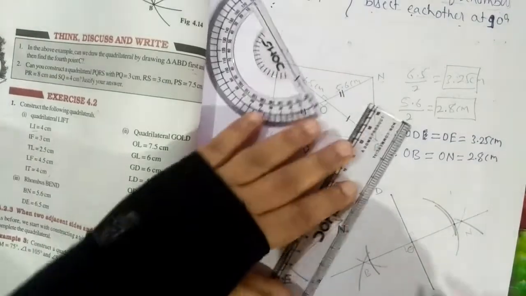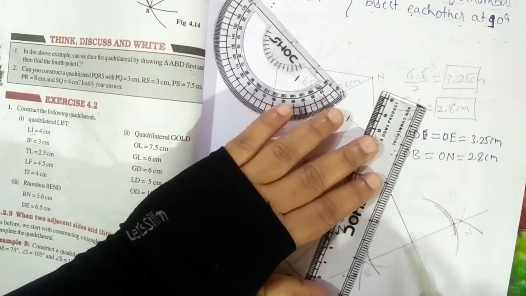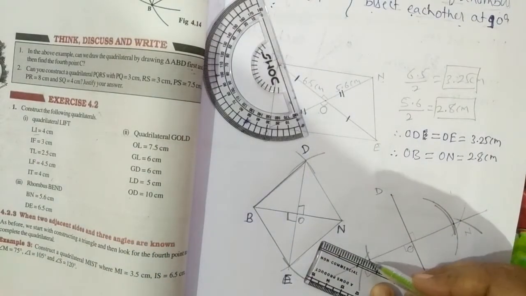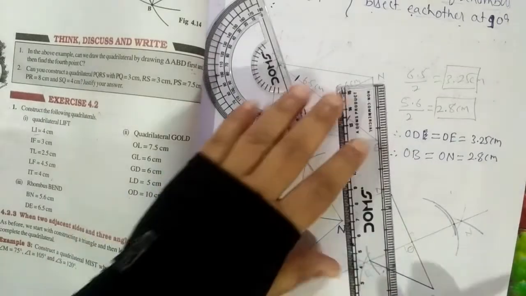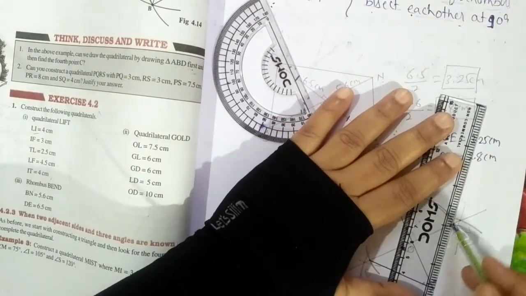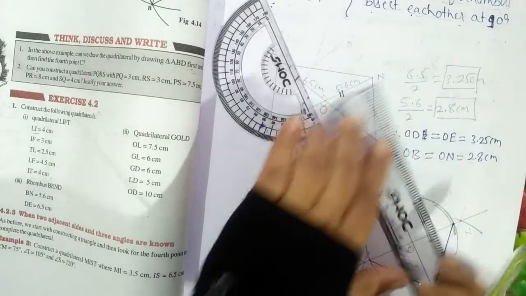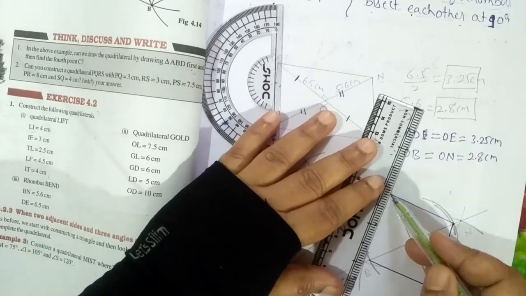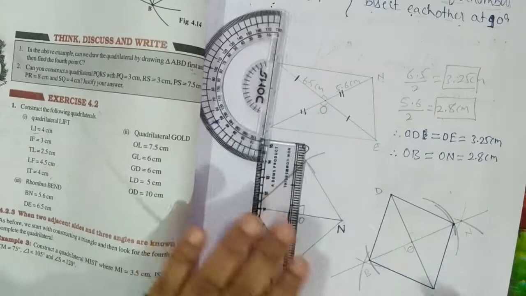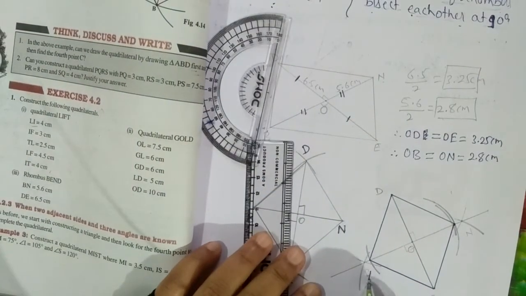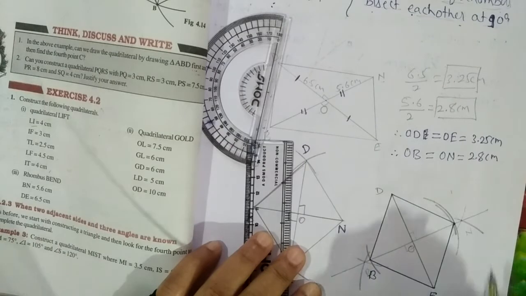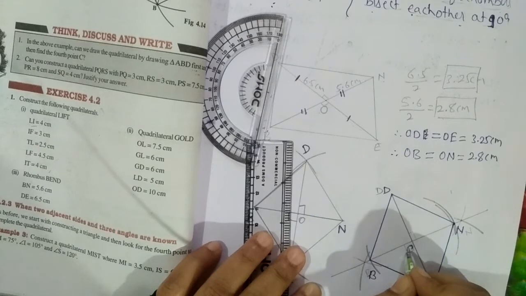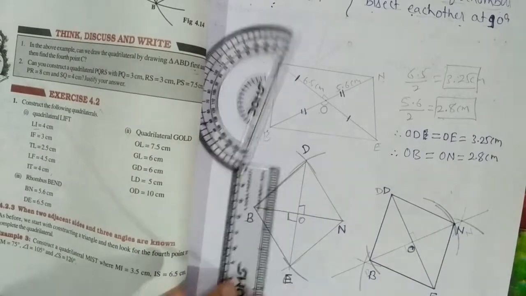Now join those lines. From vertex D we need BEND. So here B to E, use your pencil, I am using the pen, then E to N, yes it is the N, and then N to D, and here D to B. So here is the rhombus BEND, and here the center O, and these are the two perpendicular bisectors.